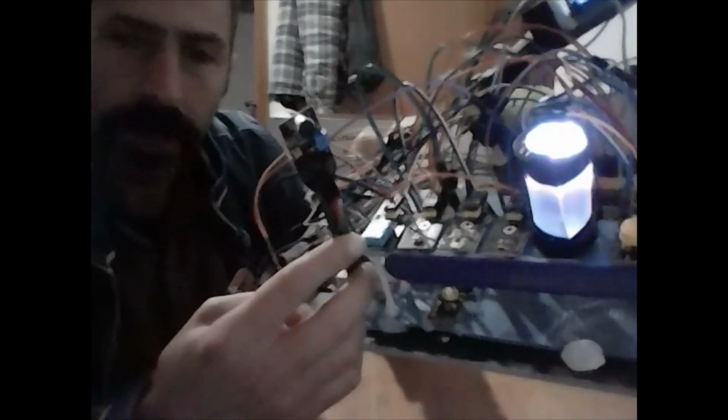Hello there. Today I'm going to be covering my DHT11 temperature and humidity sensor on my platform, my multitask Arduino platform.